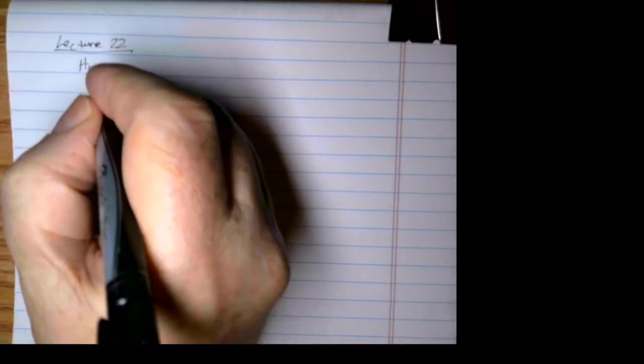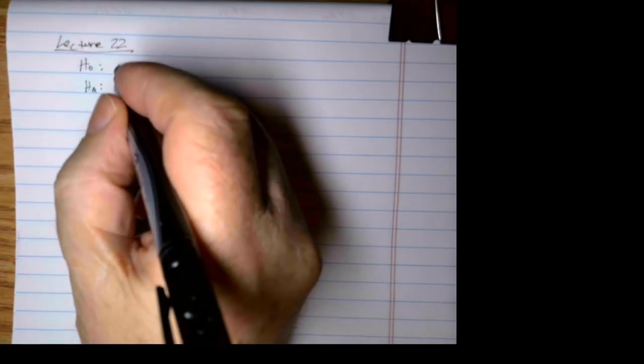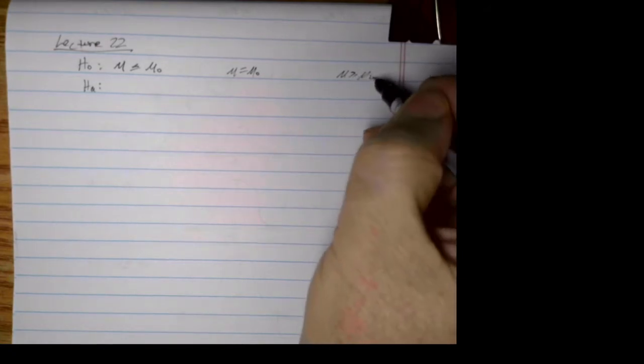You remember that whenever you actually try to do a hypothesis test, you have to start out by writing down the null and alternative hypotheses. That's H naught for the null hypothesis and H sub A for the alternative. We only talk about hypotheses about the mean of a single population, so we have null hypotheses of the form mu is less than or equal to some number mu naught, mu is equal to some number mu naught, or mu is greater than or equal to mu naught. Those are the only three possible null hypotheses for us.